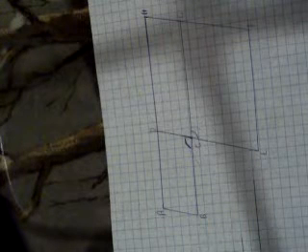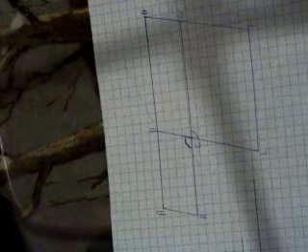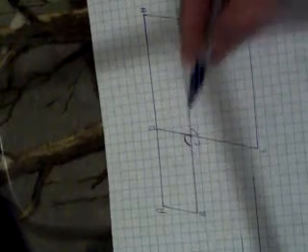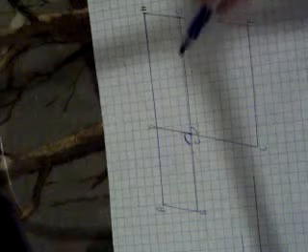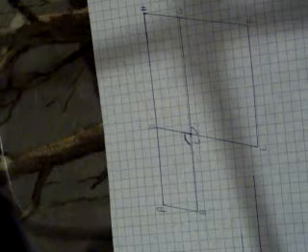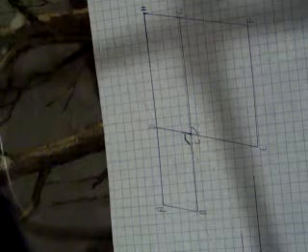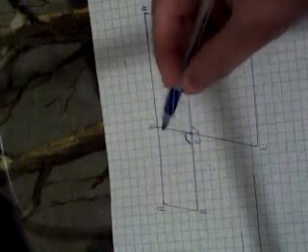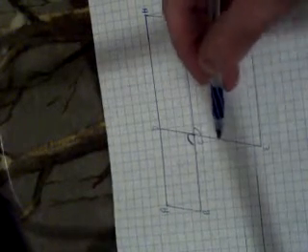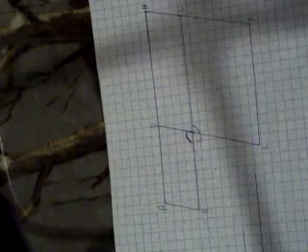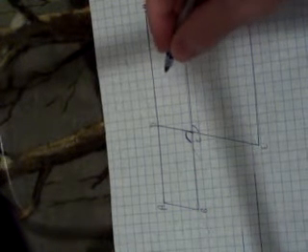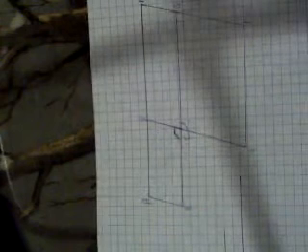For let them be placed so that BC is in a straight line with CG. Well, here's BC, this one right here, and this is CG right here. Therefore, DC is also in a straight line with CE. Well, here's DC, this line right here, and here's CE way down here. Let the parallelogram DG be completed. Well, there's the parallelogram DG, and it's now completed.